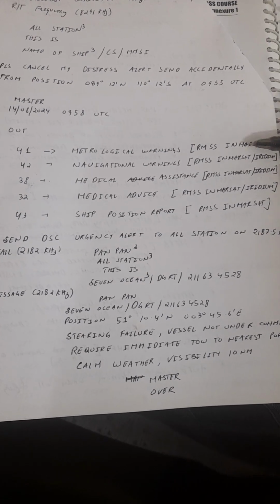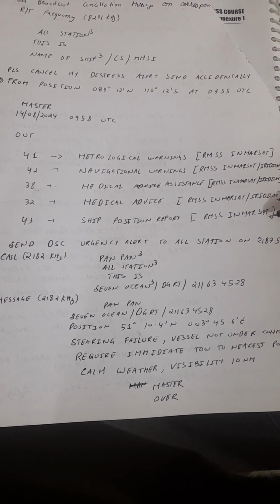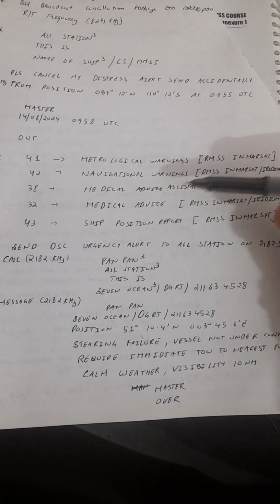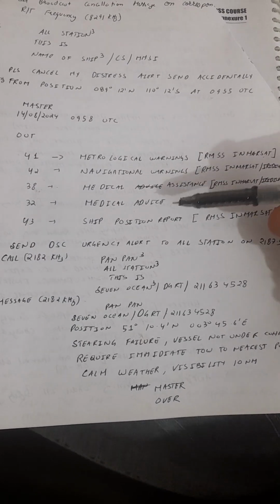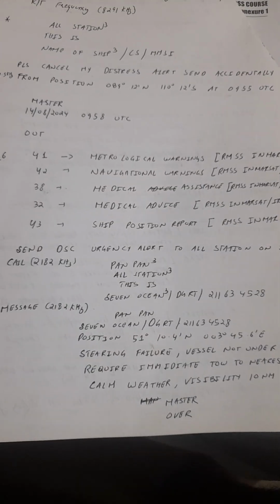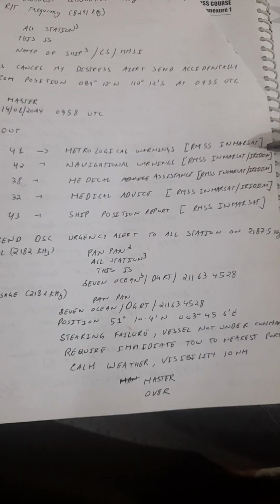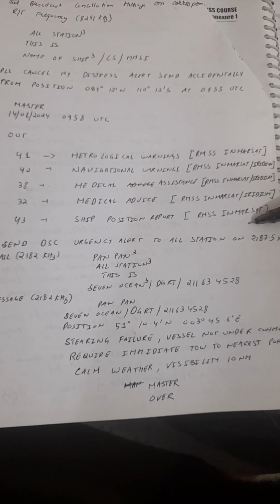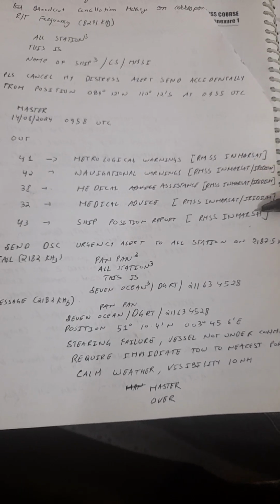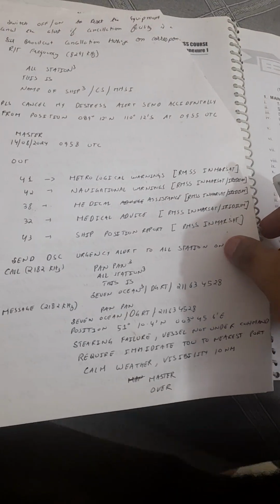So you can see what is right here, and you can get that in your answer sheet. Then 42 is for navigational warning, 38 is medical assistance, 32 is medical advice, and 43 is ship position report. And the GMDSS equipment is correspondingly written here, and you can write it in your notebooks and remember that.